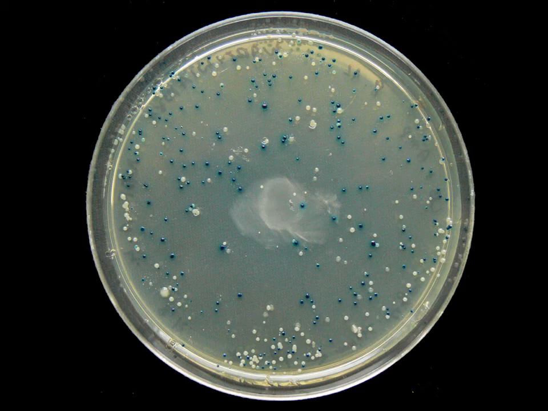If we plate all of these bacteria that we tried to transform, some of them are going to be blue. That means they took up the plasmid. The plasmid did not have the insulin gene inserted into that beta-gal gene. It wasn't disrupted, so they still produce blue coloration. The white colonies, those did receive a plasmid. That plasmid does have the insulin gene in it.